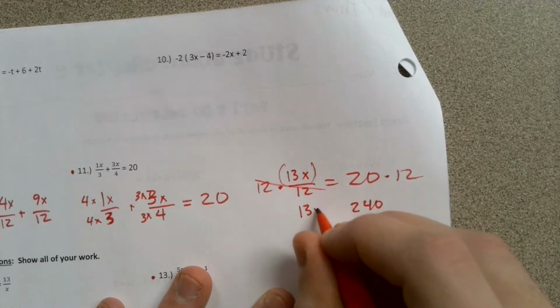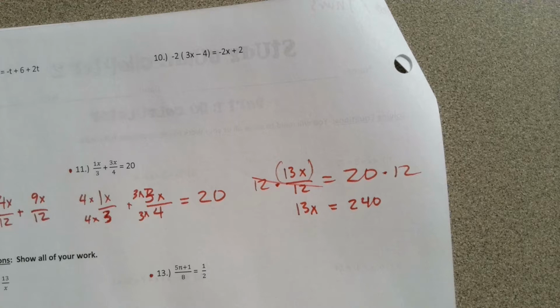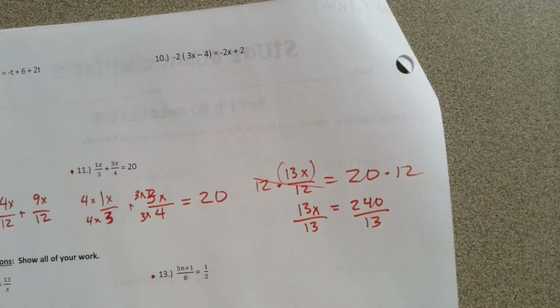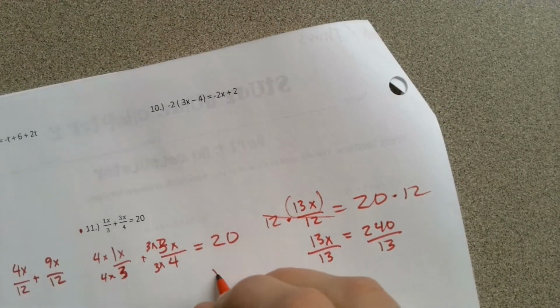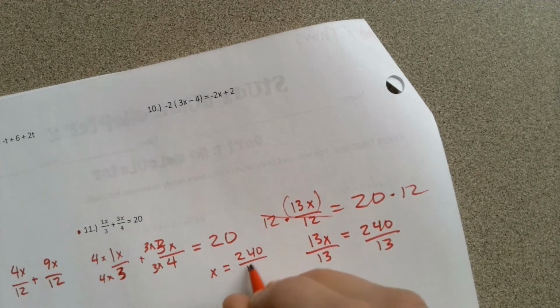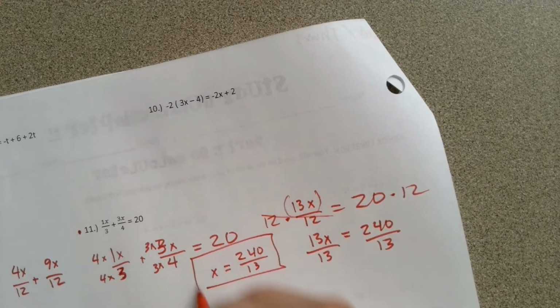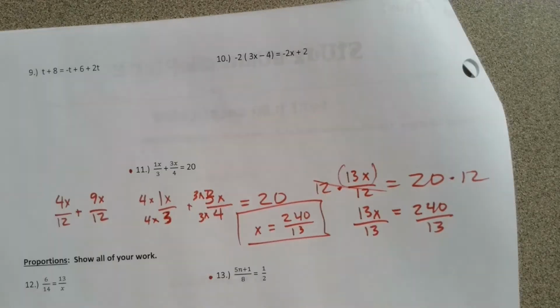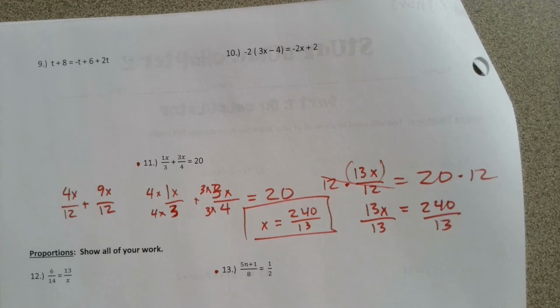Now we got 13x equals 240. Our final step to get x by itself, divide by 13. Gets us to a decimal. It's about 18 and a half, but I'm just going to leave mine as 240 over 13. Took those steps to find the common denominator and moved from there.